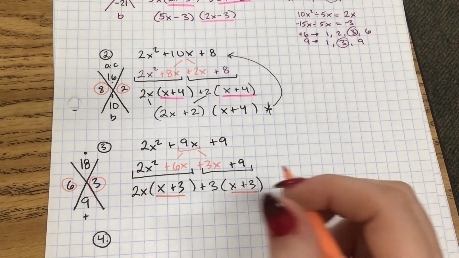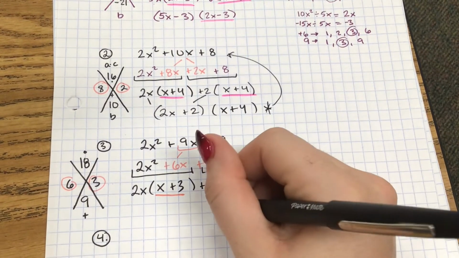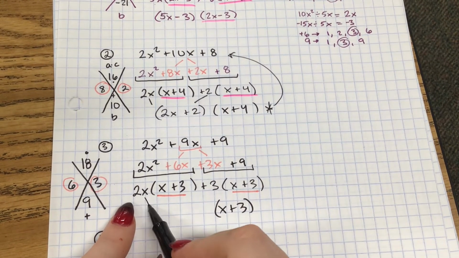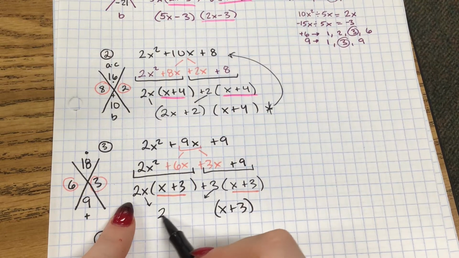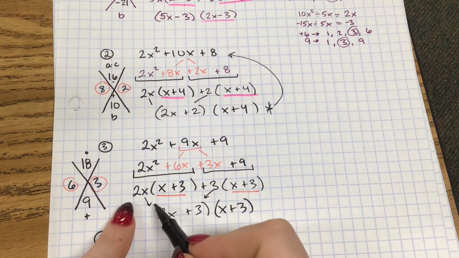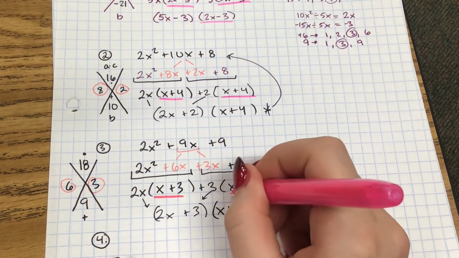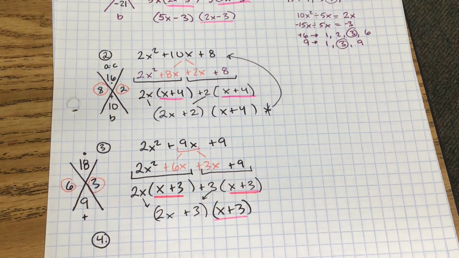Those two are matching, so we're going to put those next to each other. And then we're going to put these on their own. 2x plus 3, and I'm done. So this x plus 3 was written twice, we just wrote it once.